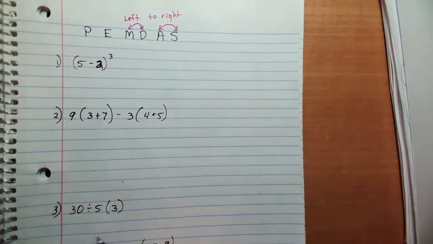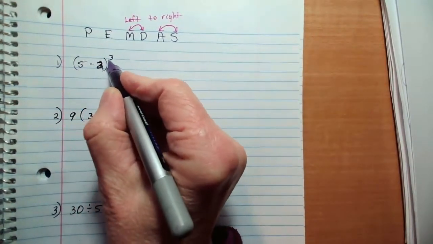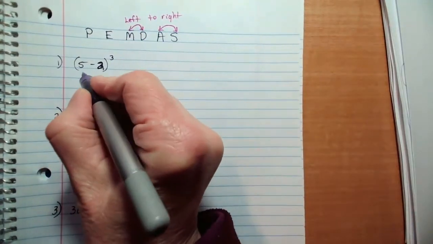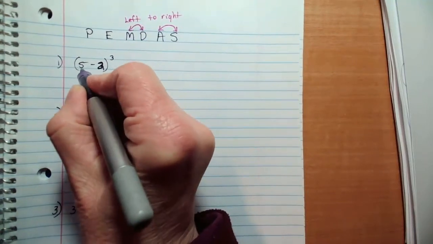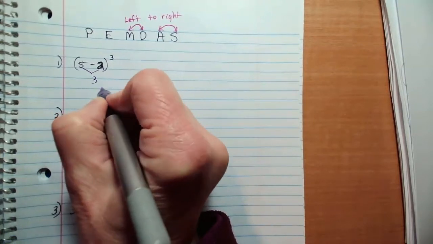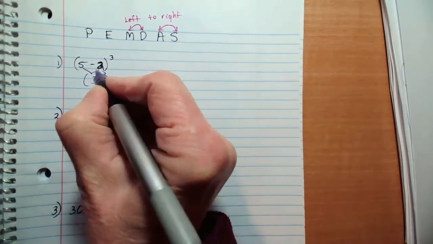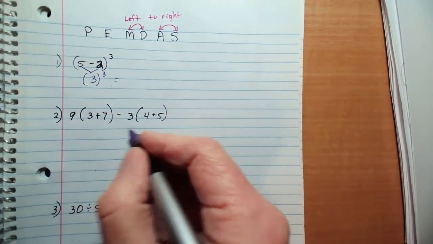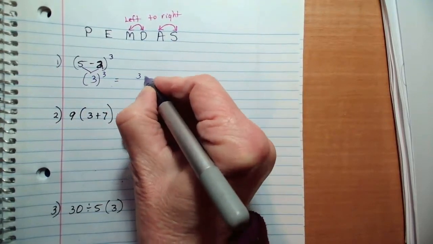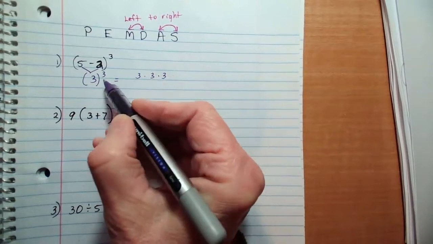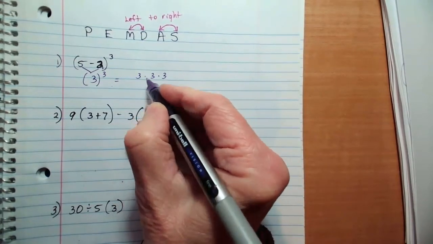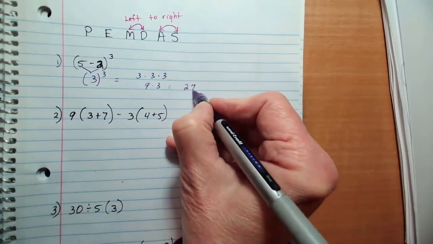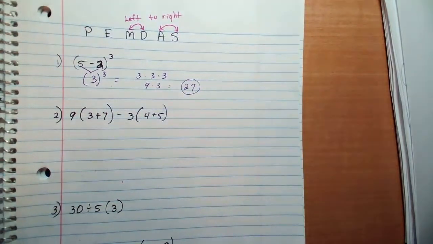Our number one is 5 minus 2, the quantity, to the third power. So we look at our parentheses. Yes, we have parentheses, so we'll solve that first. We only try to do one step at a time. 5 minus 2 is 3. I'm going to bring my parentheses down. You don't have to use the parentheses. You could just write 3 to the third. And we know from our work with exponents that 3 to the third means I have 3 times 3 times 3. It tells me I have 3 threes. 3 times 3 is 9 times 3. 9 times 3 is 27. So my answer for number 1 is 27.